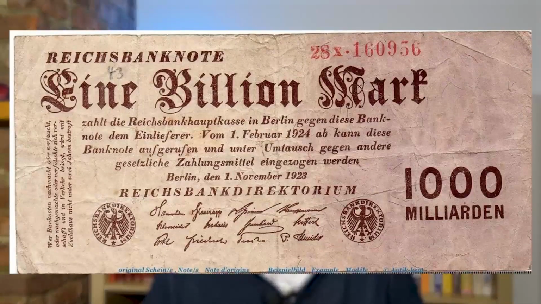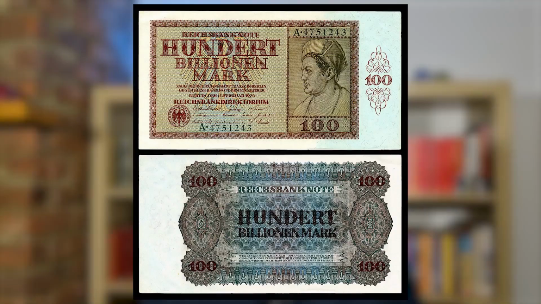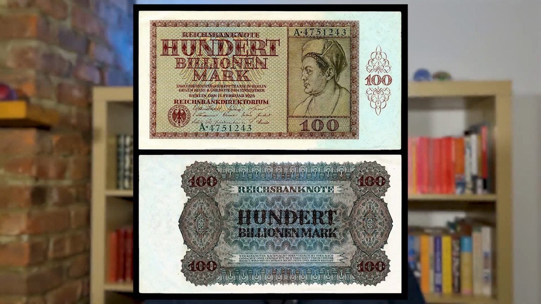Inflation reached 182 billion%. Workers were finding that there was no point in actually working because their hourly wage wasted away because prices rose faster by the end of the hour that they were working. Industrial production dropped to half of its 1913 level. And here is a photo of a German trillion mark note. And here are 100 trillion mark notes from 1924.